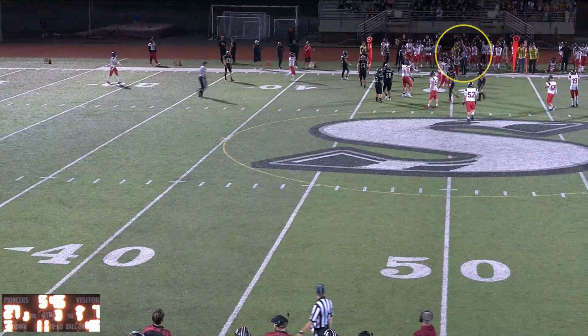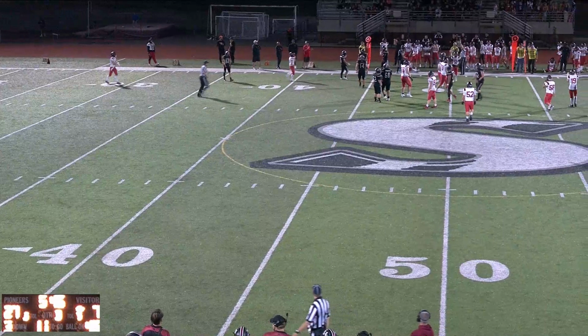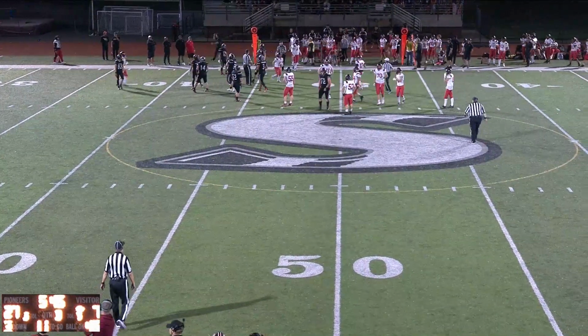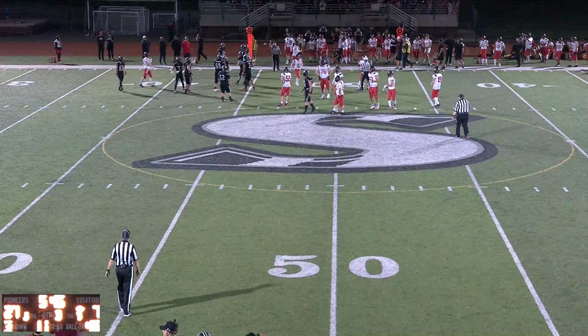Now notice the head linesman is killing the clock. If this player is in fact driven out of bounds going backwards, we should be winding this clock. Also notice that they are spotting it at the 46, which appears to be 1 to 2 yards short of where the receiver actually caught the ball.